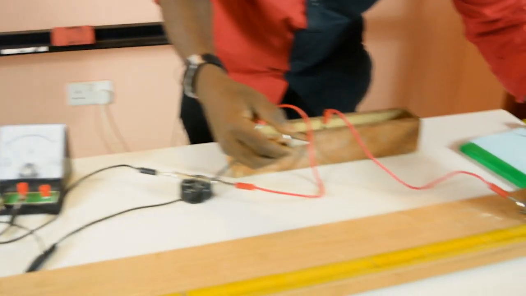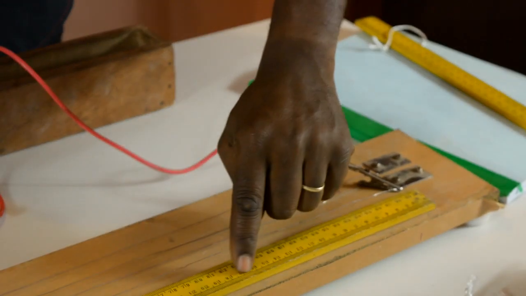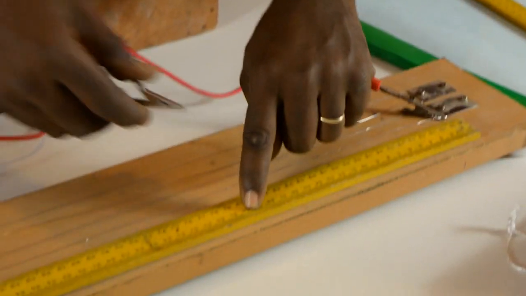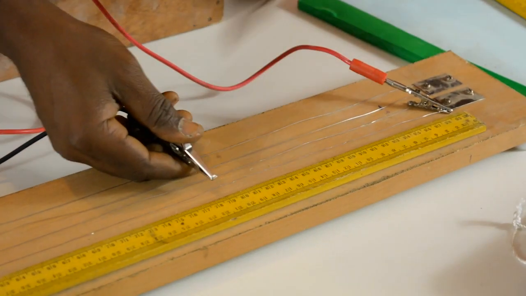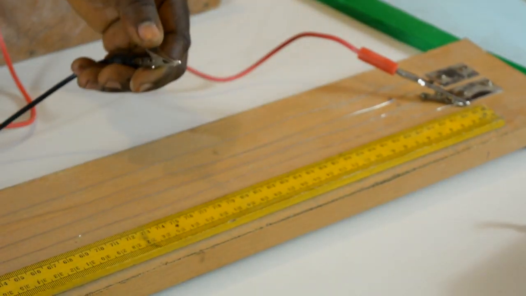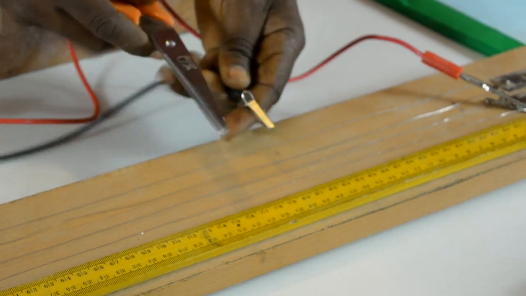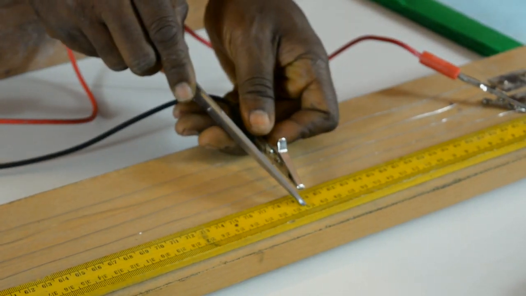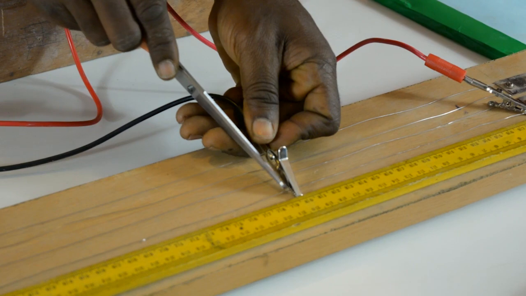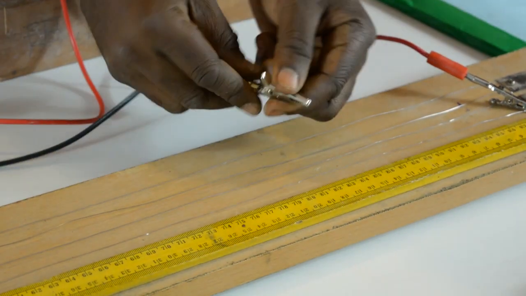This is 0. I'm using this scale. This is 0, 0 up to 20 centimeter. This is 17, 18, 19, 20. 20 centimeter is just there. Let me see. I just use my scissors to try to locate it at 20 centimeter. There, this is 20 centimeter. So now I got this. Now I connect it at 20 centimeter.